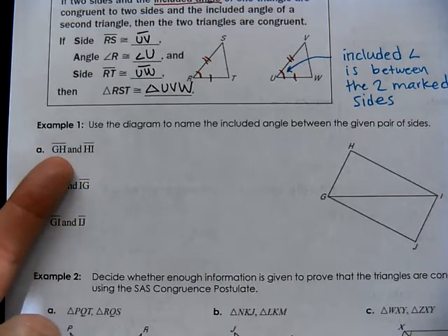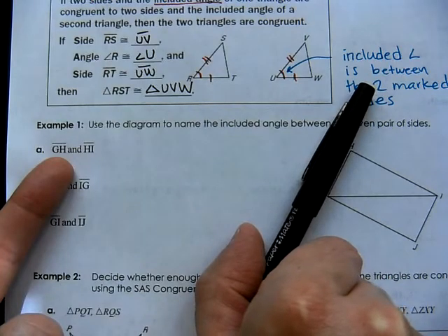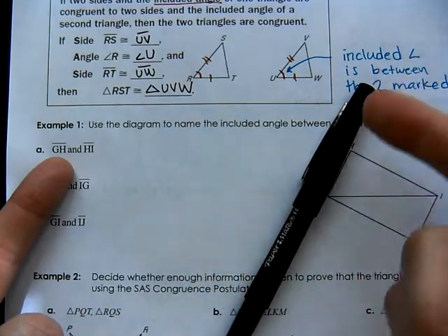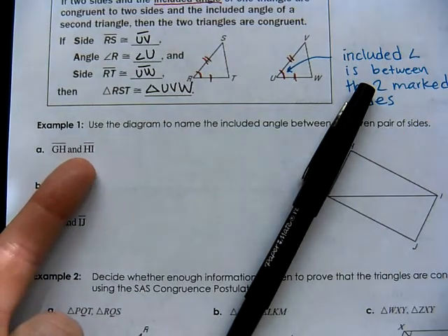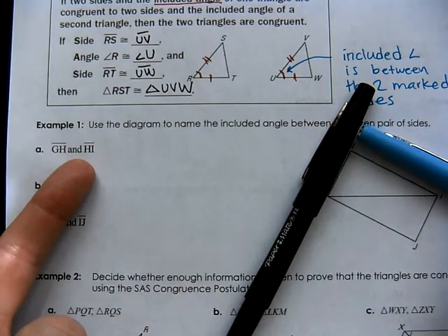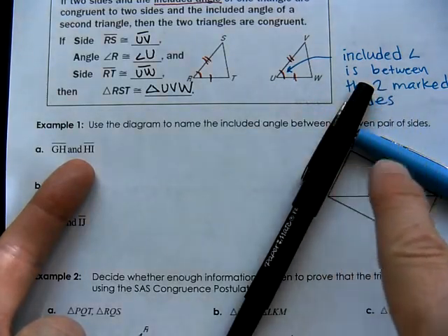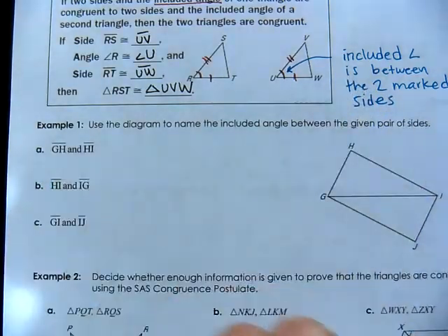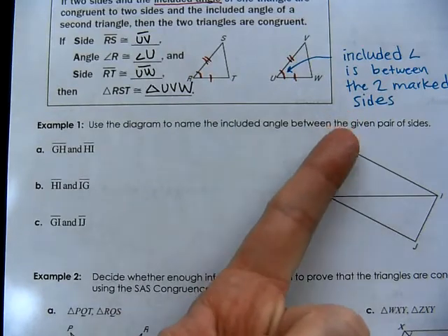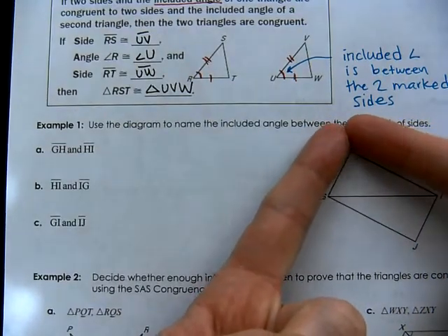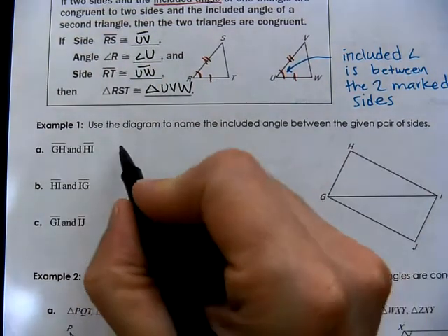Here's one technique you can use. You can use your pens or pencils just to kind of line them up with that side. So here's my marker set up so it's along this segment GH. Here's another marker set up so that it's along HI. And then just look to see where the markers are touching. That's the included angle right there where the markers touch. Or say you're taking a quiz, you don't have two pencils, just use your fingers, right? So put one finger along one segment, put one finger along another segment, and where they touch, that's your included angle. So angle H is what we want.